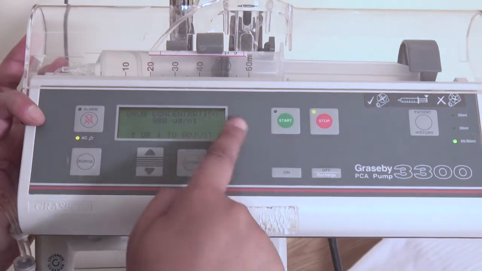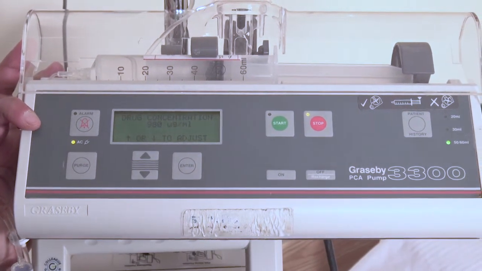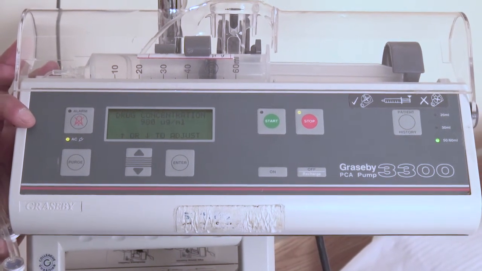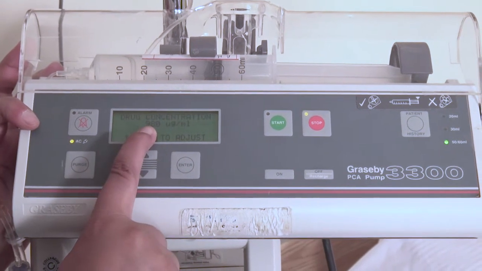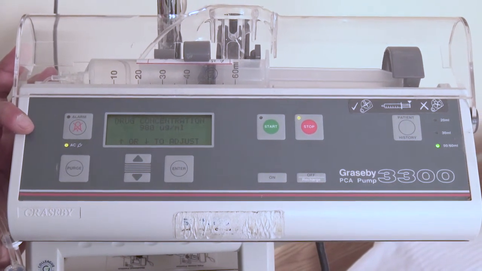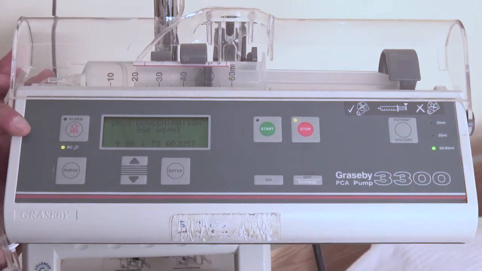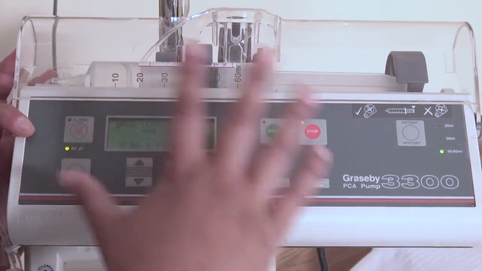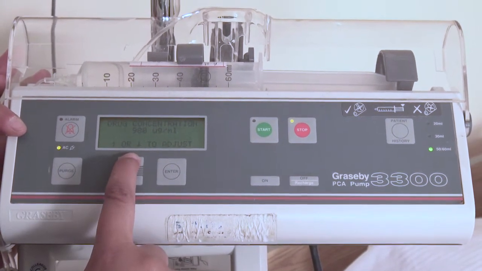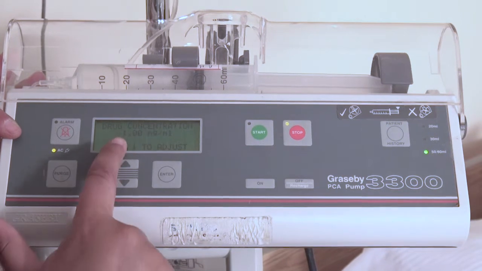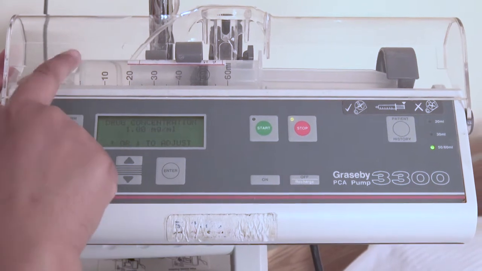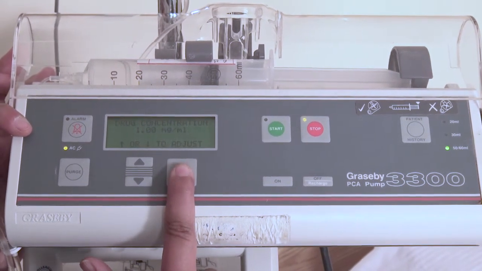On here it has a number of different settings that you need to set based on your drug orders and your MAR. The first one is drug concentration. You'll see it says 980 UG per milliliter. That's micrograms. Ours is morphine. And the concentration, if you'll remember on the monograph, said that after this was diluted, it's a 1 milligram per milliliter concentration. So I need to go up until I get 1.00 milligrams per milliliter. That is the drug concentration of my syringe. Then I'm going to press OK.